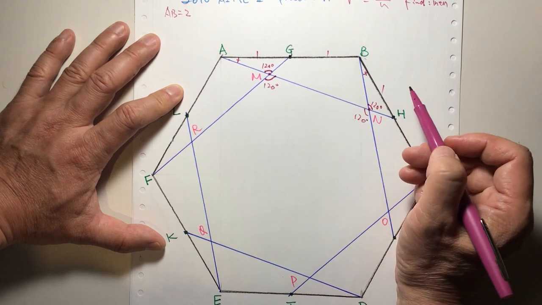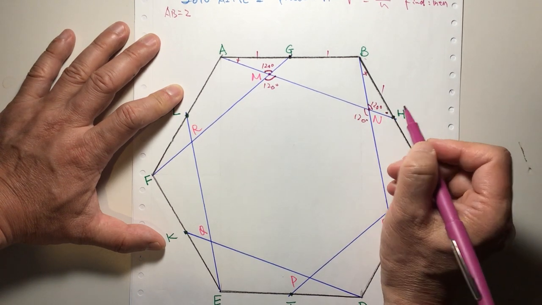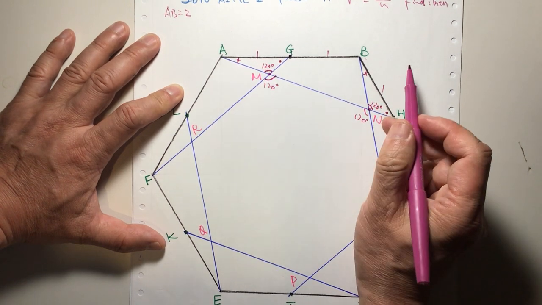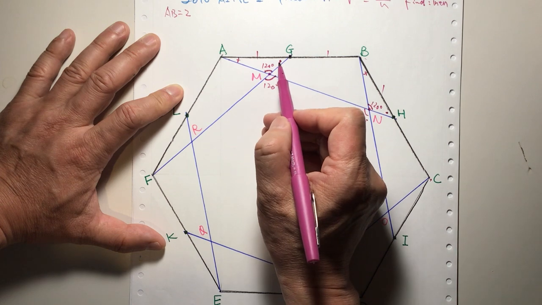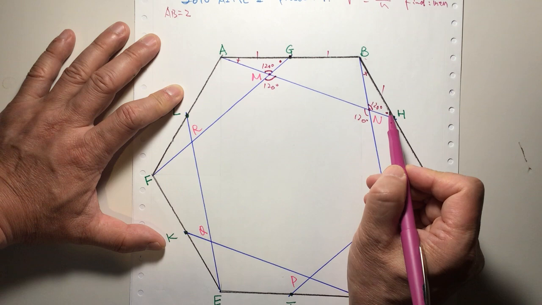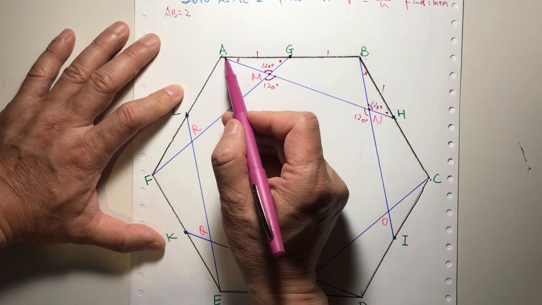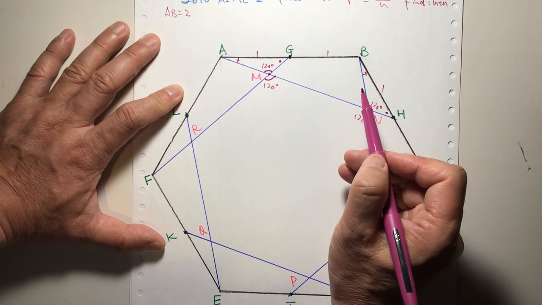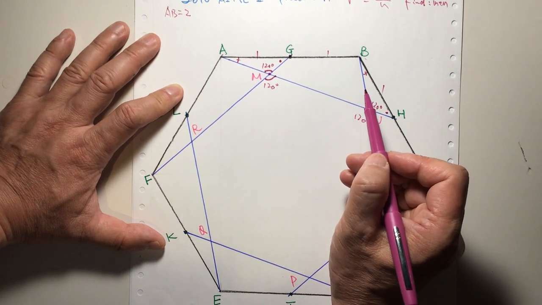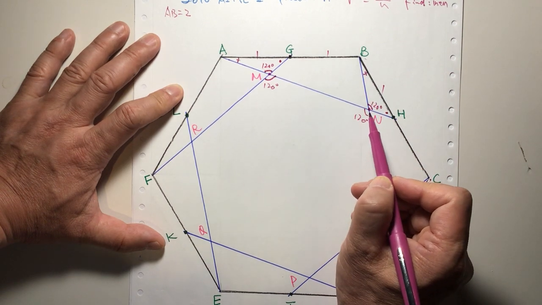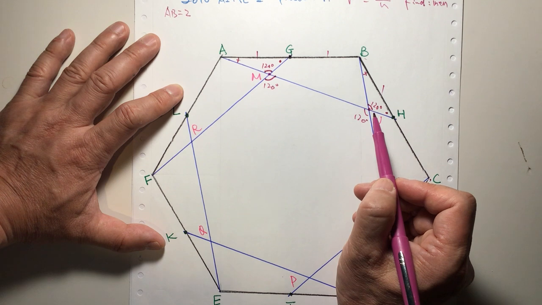So the last interior angle of these two small triangles will of course be the same. So we got ASA. So the small triangle AGM is congruent to the small triangle BHN, right? So they will have the same area.